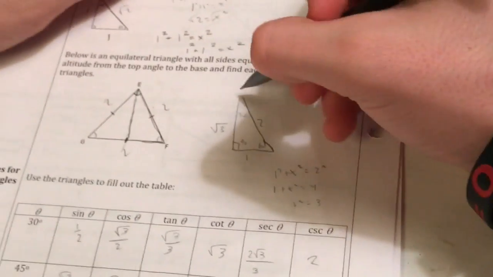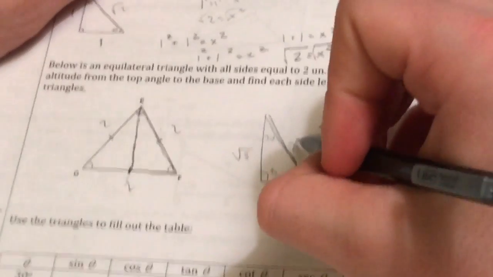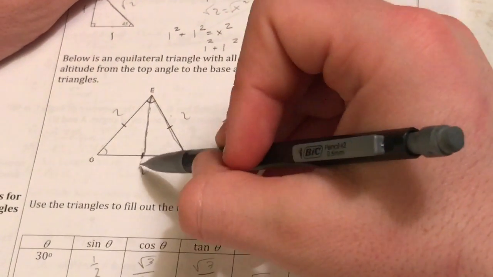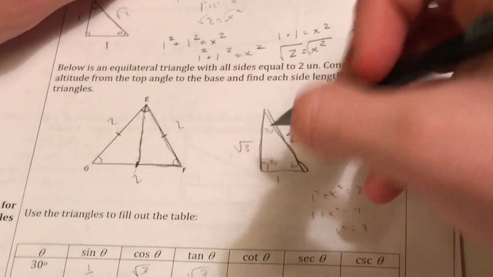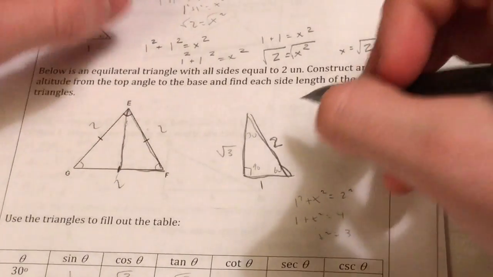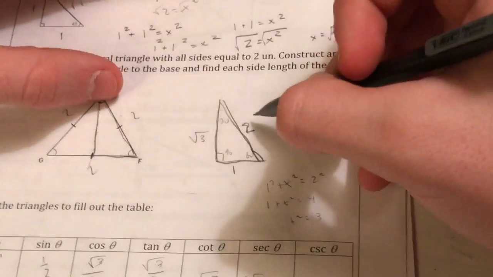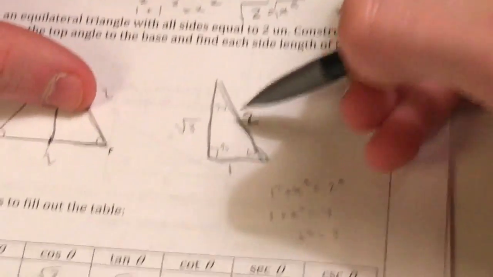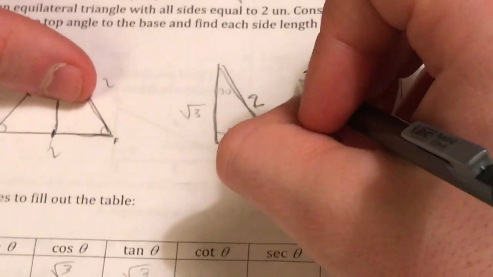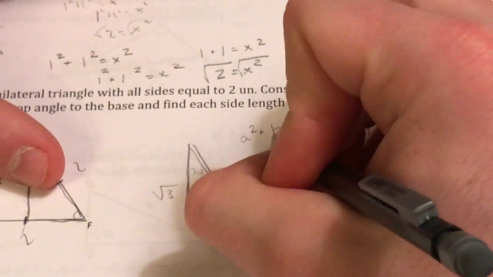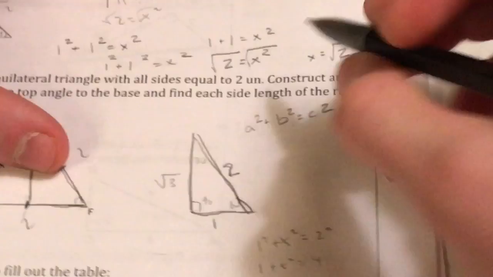So what we're going to do is we already know that this is equal to 2. And then if we cut this in half, 2 divided by 2 equals 1. So we have 1 down here. So we have to use the Pythagorean theorem. Since this is the hypotenuse, this will be c, because the Pythagorean theorem is a squared plus b squared equals c squared.